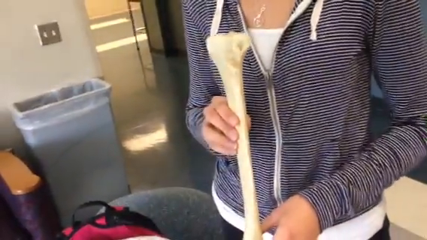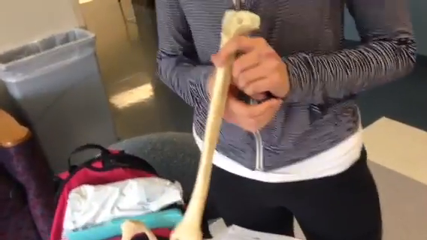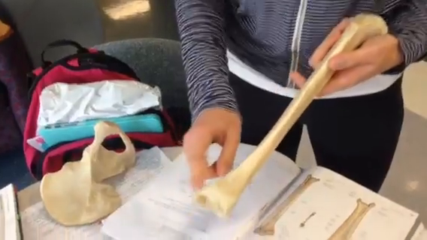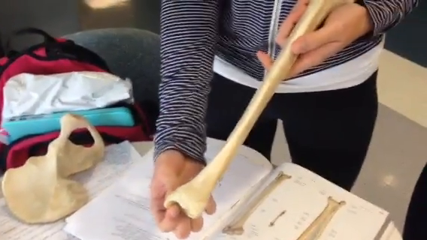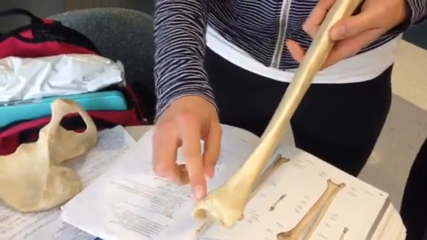Hello, I'm doing tibia now. So, first we have to orient ourselves. We're going to find this bump down here on the bottom part of the tibia, which is called the medial malleolus. We'll talk about that later.